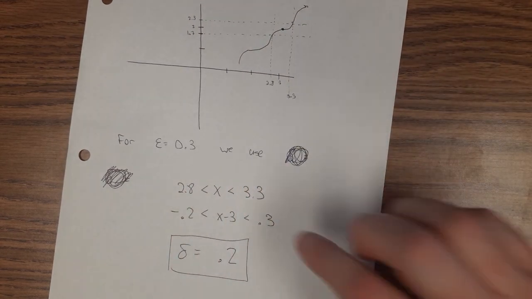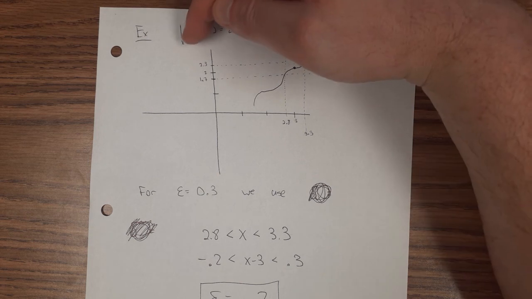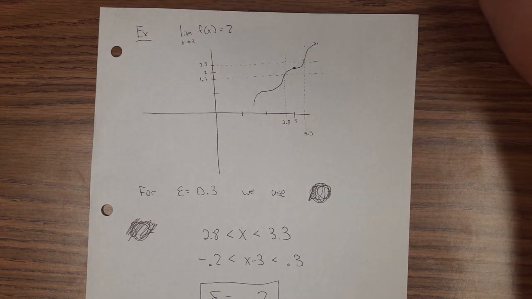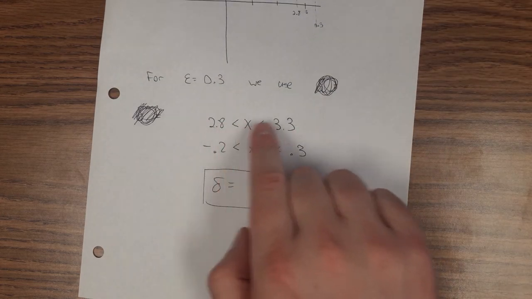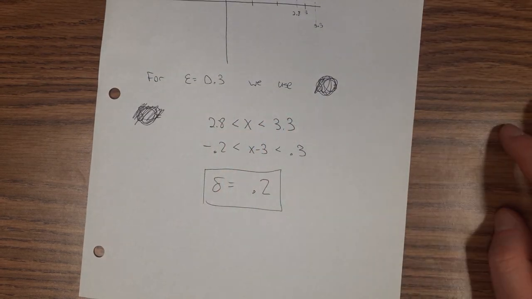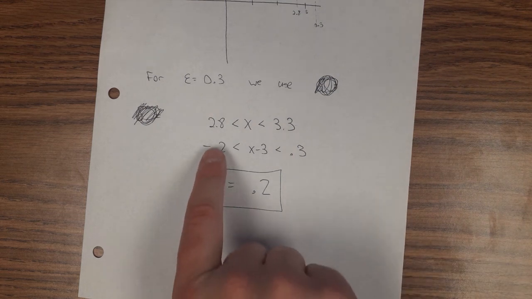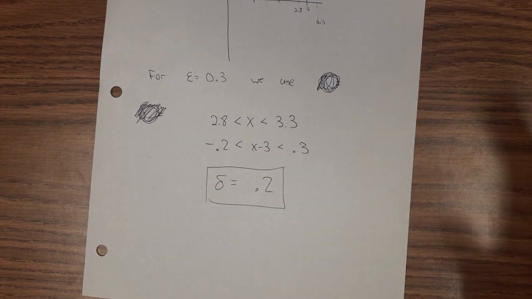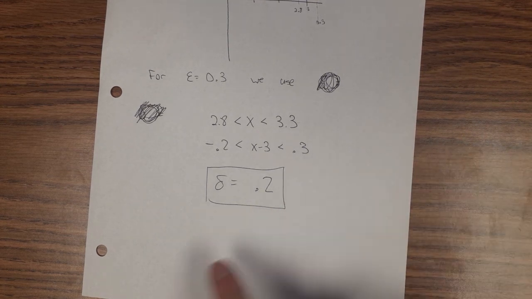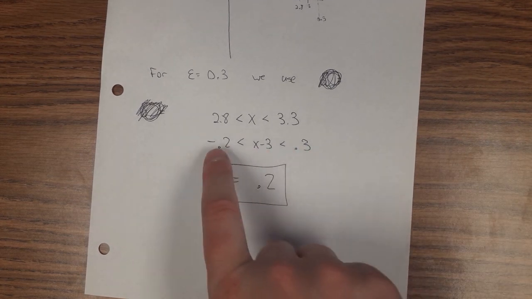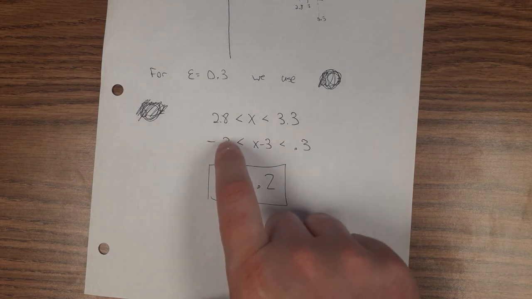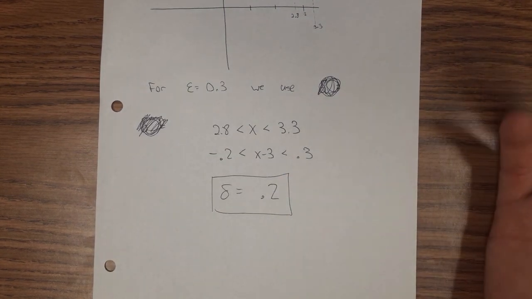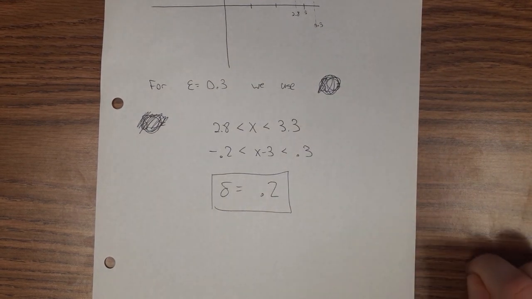And now I do the same trick where, once again, x is going to 3, so 3 is a, and I'm interested in the quantity x minus a. So once I'm here, I'm going to subtract 3 from everything, because that's a, and I get negative 0.2 here, I get 0.3 here, and as usual, delta is just going to be the minimum absolute value of these two numbers. So the absolute value of this one is 0.2, absolute value of this one is 0.3, the smaller of those is 0.2. So that's delta.